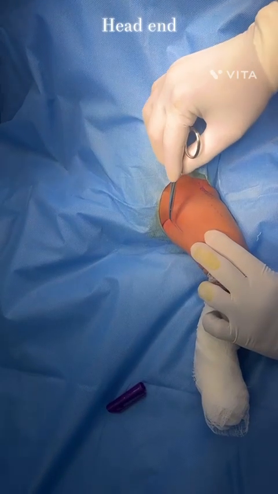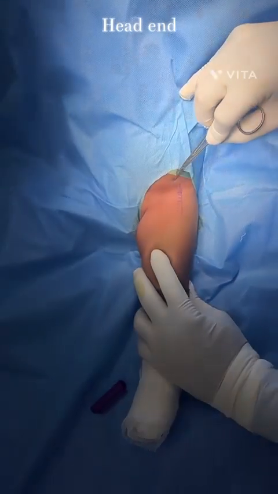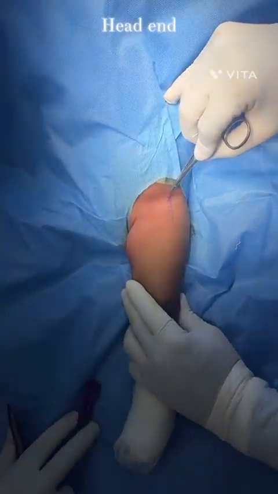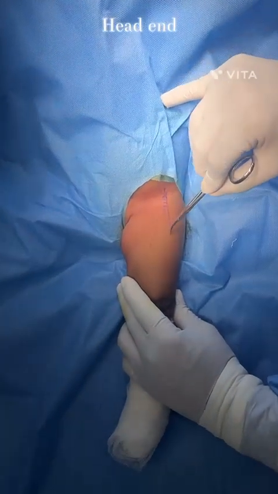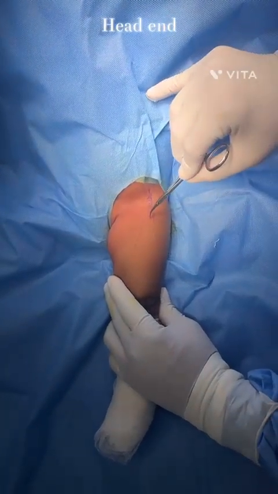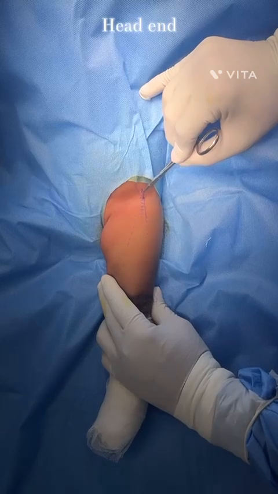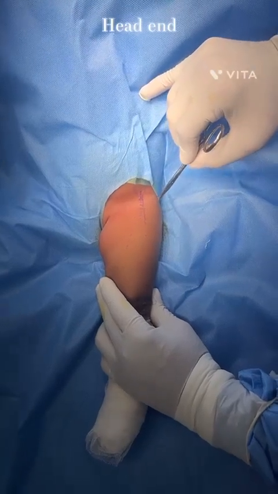This is the adductor tendon which we have marked, and this shows the ASIS. And from ASIS going medial is the sartorius, and this line is the tensor fascia lata. We take the incision in line along the ASIS between sartorius and tensor fascia lata.